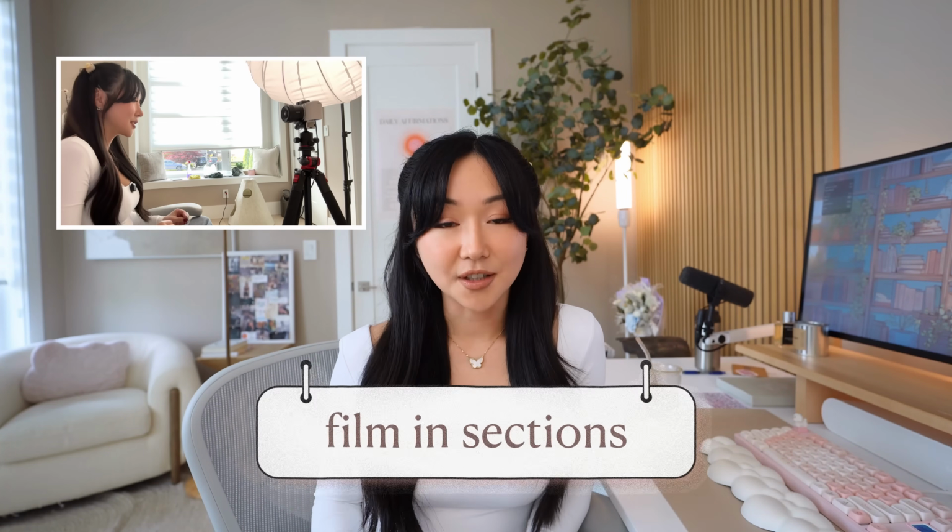When it comes to actually filming, what I do is I film in sections. So I will reference my script just as a refresher on what I need to say. Then I'll hit the record button and I will say basically a few sentences. It really depends on how much I can remember. And then I'll immediately stop filming so that I can review the footage.